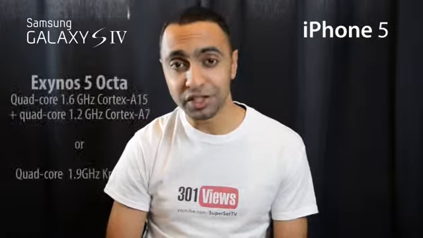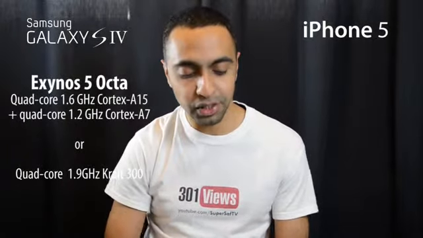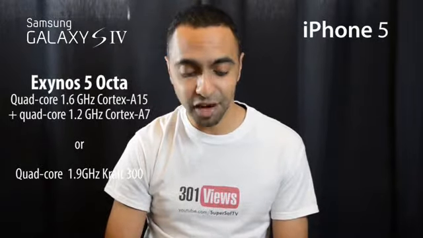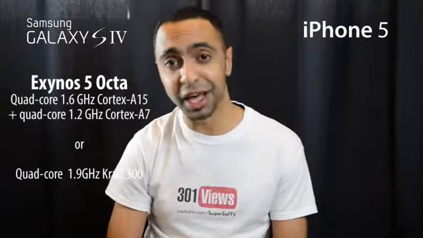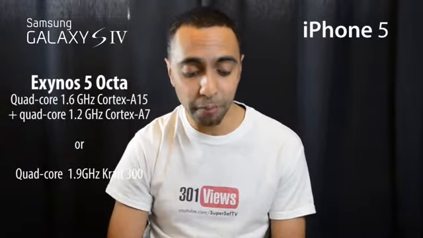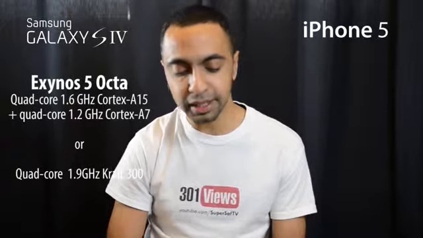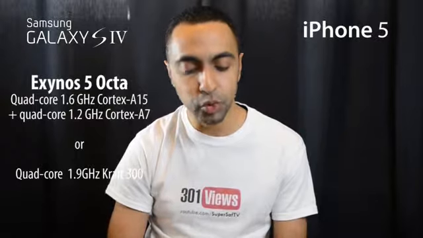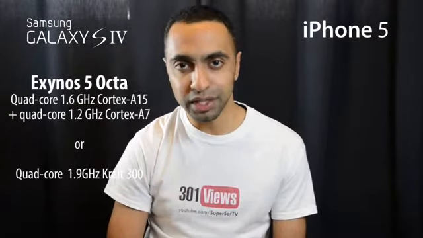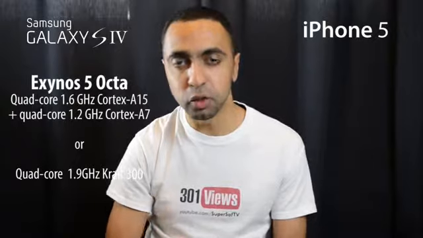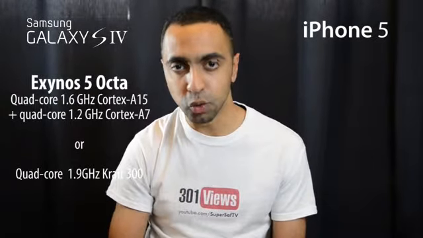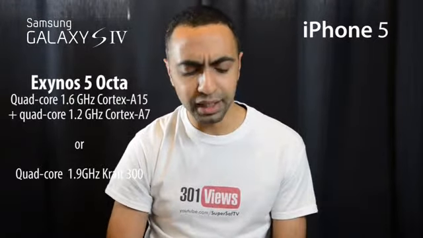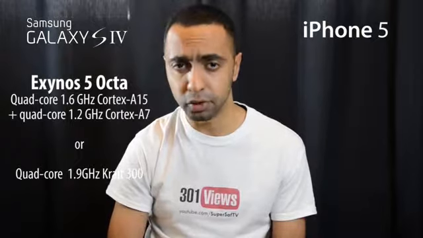Now looking at what's inside the devices, the processors. The S4, the international version, is going to have an Exynos 5 octa-core processor. That's 8 cores. Now I've been quite impressed by this. You've got 4 cores running at 1.6 gigahertz, Cortex A15. You've got another 4 cores running at 1.2 gigahertz, Cortex A7. The way this is going to work is the smaller cores handle your general usage, and then the larger cores kick in when you need more intensive tasks. And there's also going to be a 1.9 gigahertz quad core processor version as well.